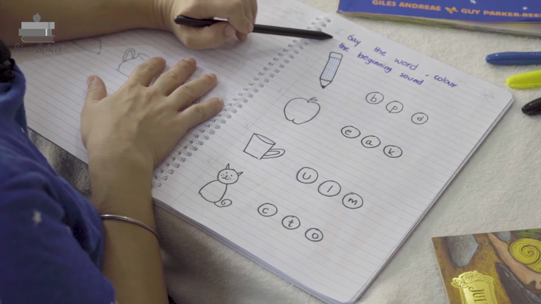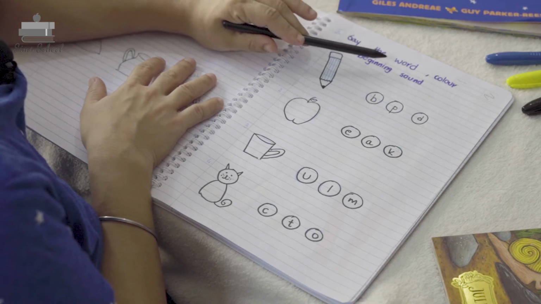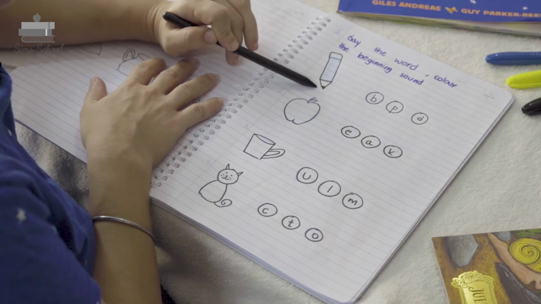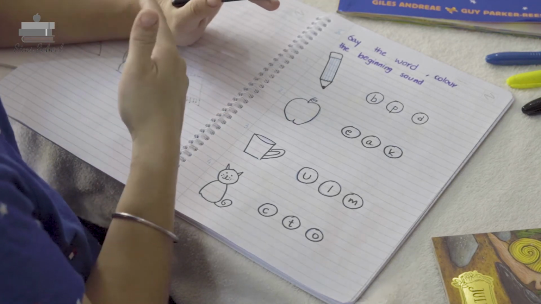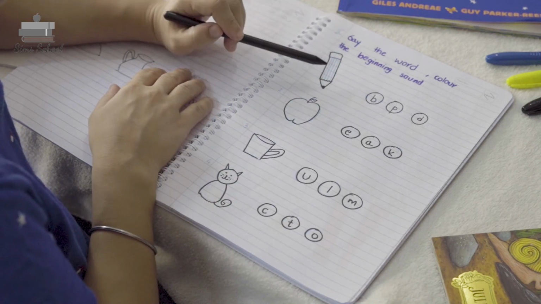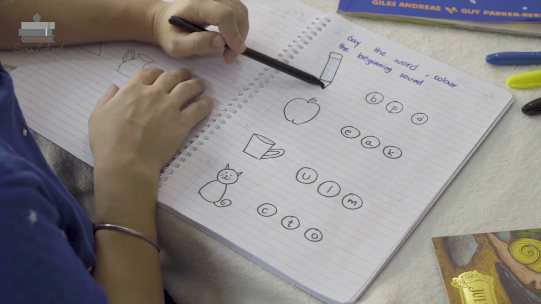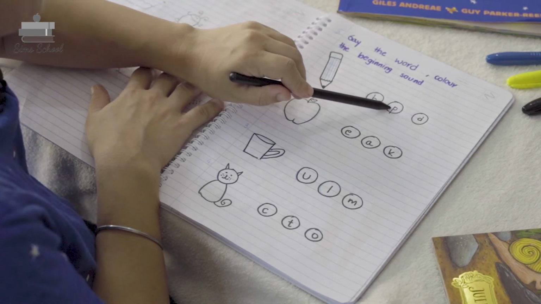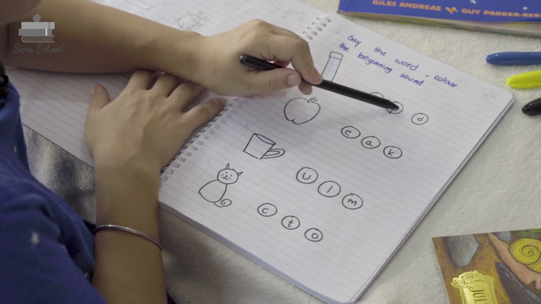And the last worksheet today, the tenth one, is say the word and color the beginning sound. So here is a pencil. You don't have to write the name of the object because that is something that the child needs to say on their own because they are doing phonics and phonemic awareness. So here, pencil, the beginning sound is b, p or d. So the child will say the beginning sound is p and color this one.